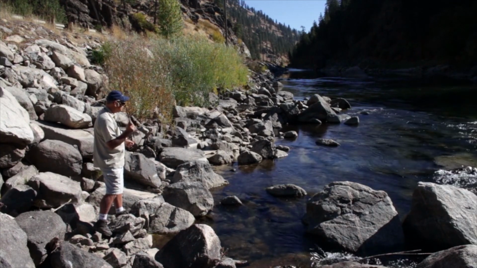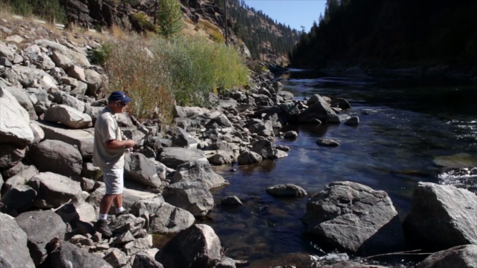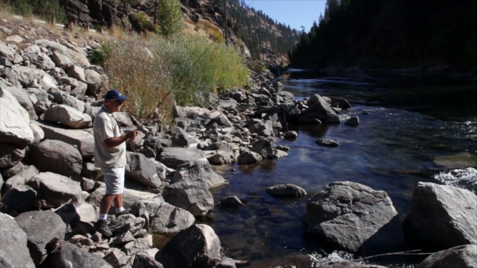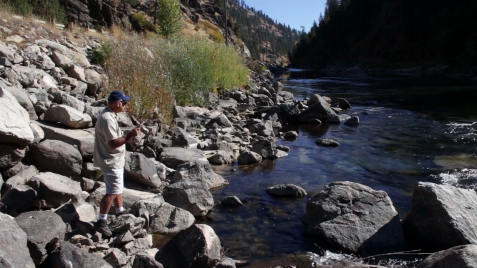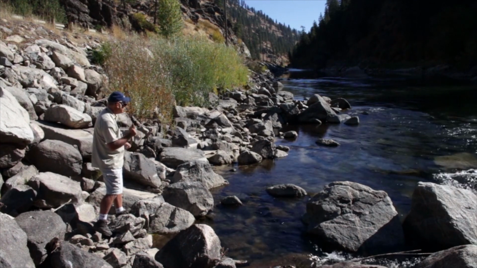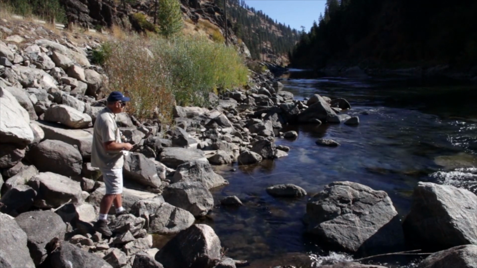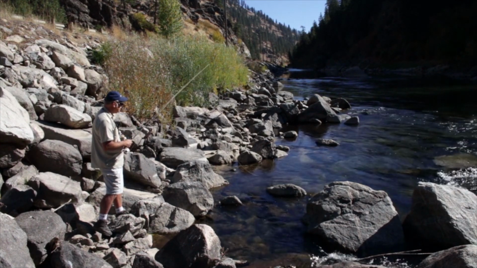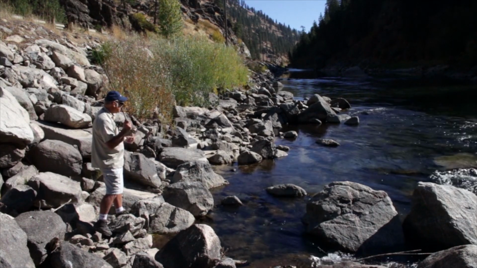There I am, just starting right here at the bottom. It's not very exciting. Sometimes you get them, sometimes you don't. The worst thing I could possibly do is walk up on this section and scare these fish that may be down here at the bottom.